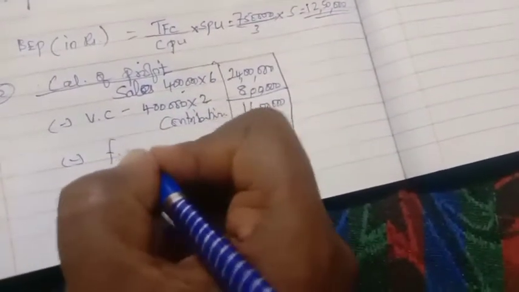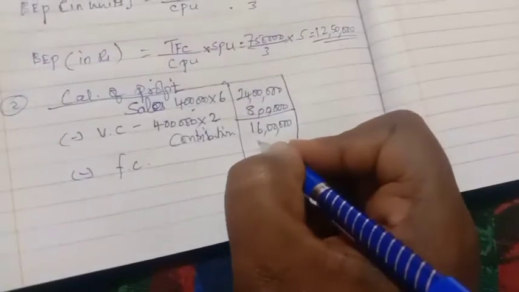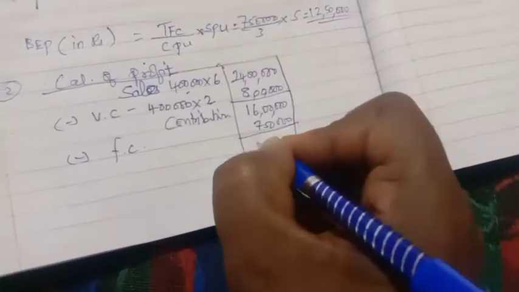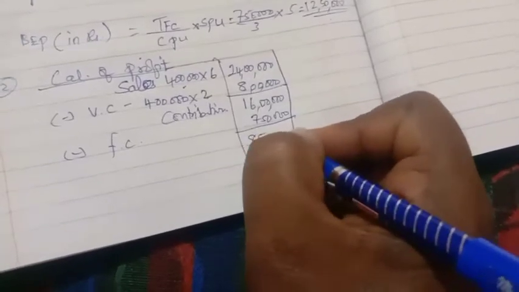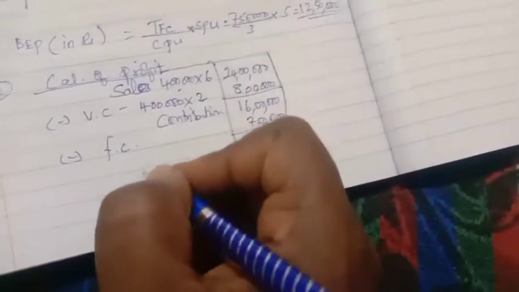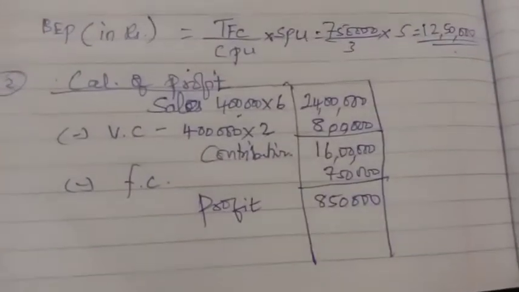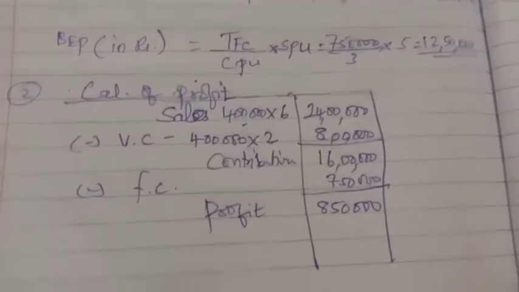Less fixed cost, 7 lakh 50,000. Deduct that, and you will get 8 lakh 50,000 as the profit. So when the sales is given and profit is asked to be calculated, we have to calculate like this by preparing the statement.